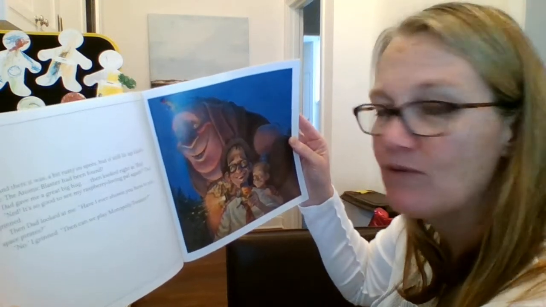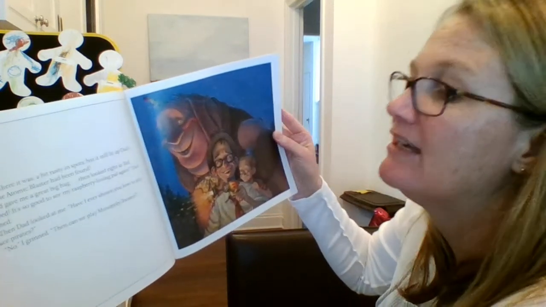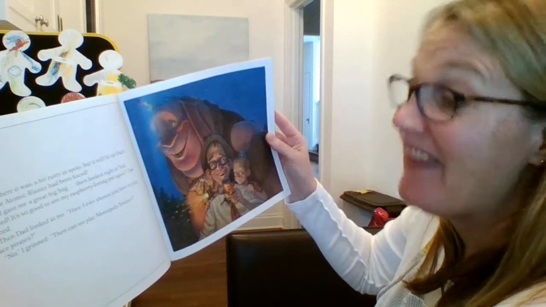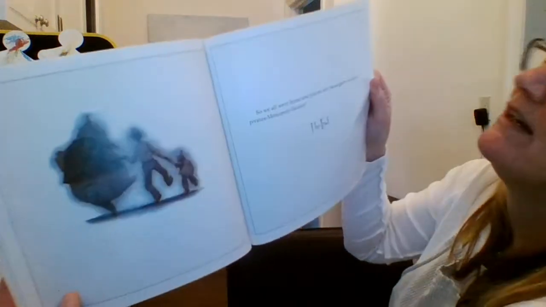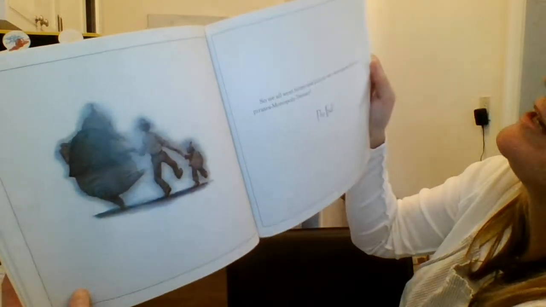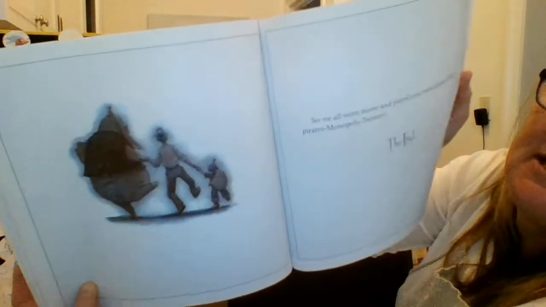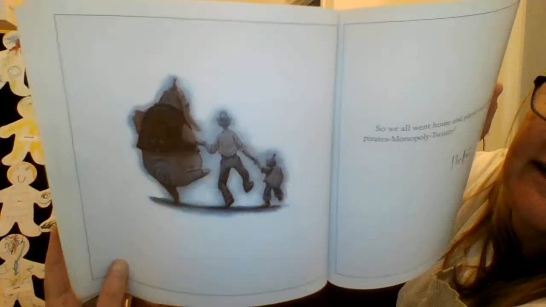Have I ever shown you how to play Space Pirates? No, I grinned. Then can we play Monopoly Twister? Look at him. Is Dad playing with his imaginary friend now too? So we all went home and played one mean game of Space Pirates Monopoly Twister. The end.